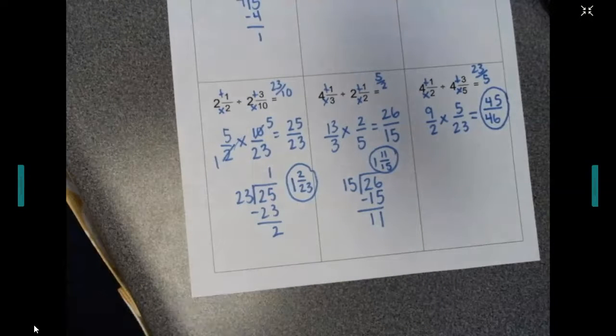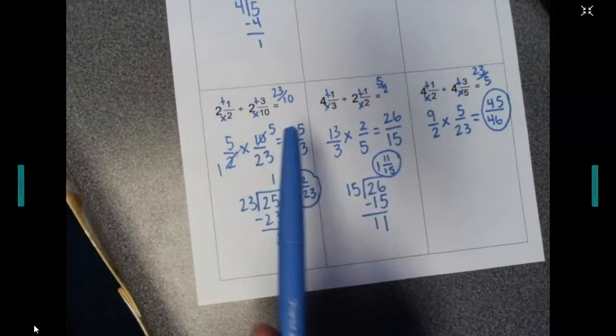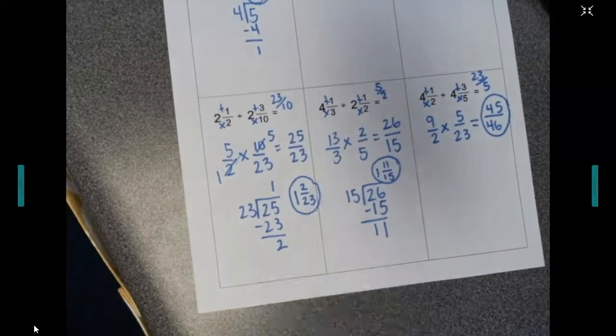Okay, now this is what our test is going to look like. So take it slow, check things out. Each one is going to be worth 2 points, one for your work, one for your answer. So there are 24 questions, so it's going to be worth 48 points, and then I'll take your percentage out of that. So take your time. You guys got this.